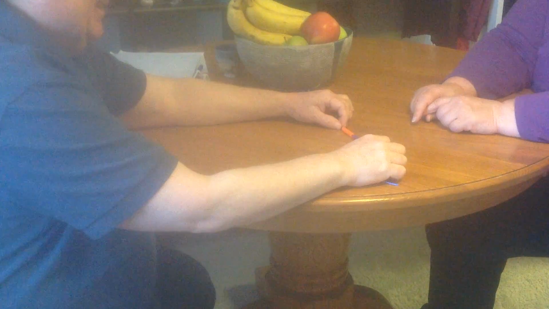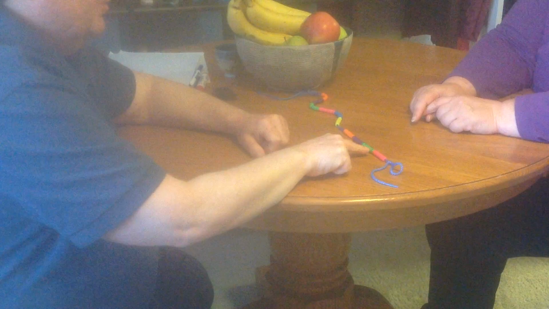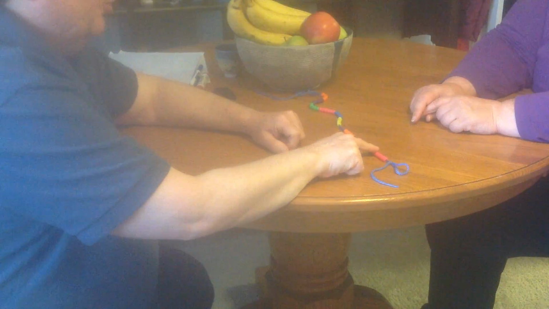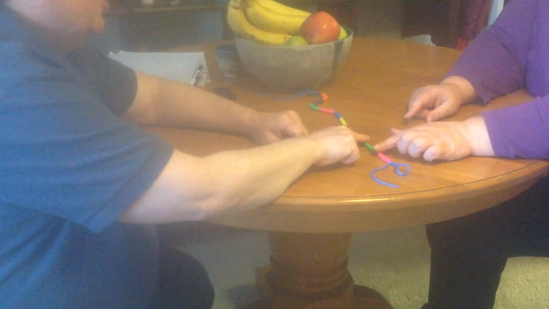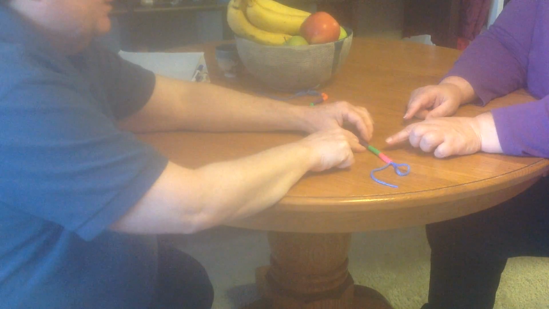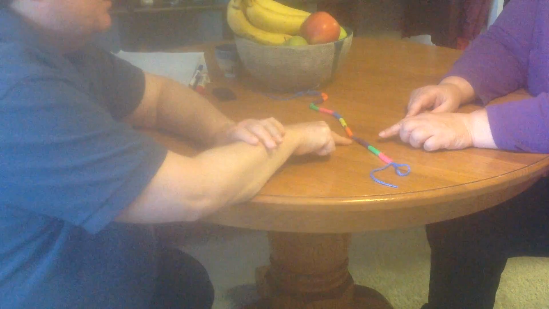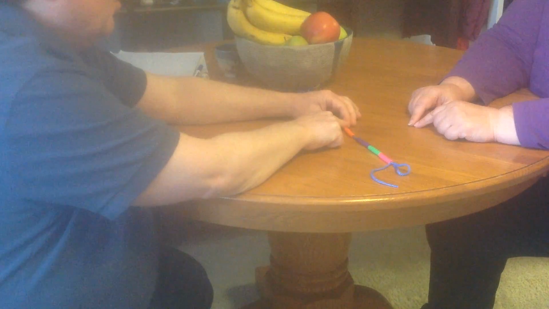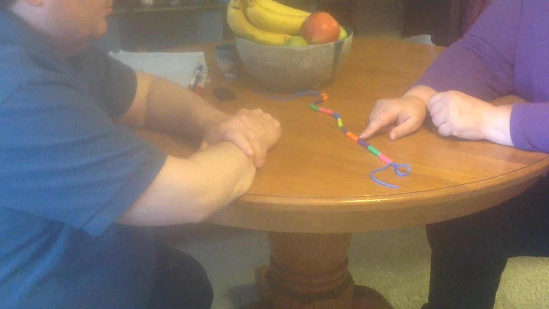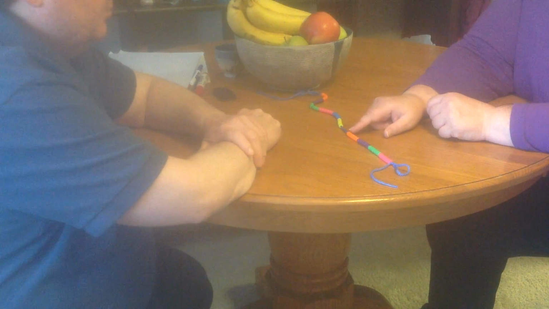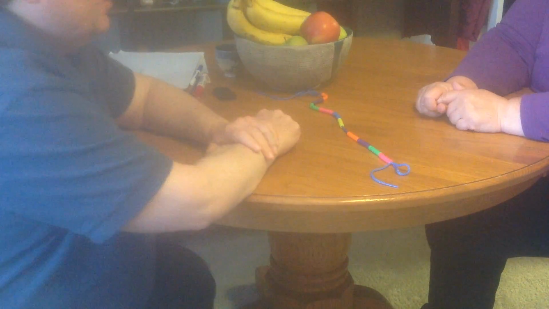Okay. So if we look at these groups, let's review again. One group of 6 is how many? 6. Good. 2 groups of 6 is 12. 3 groups of 6 is 18. How many beads in 4 groups of 6? 18, 19, 20, 21, 22, 23, 24. 24. Great. So let's review.